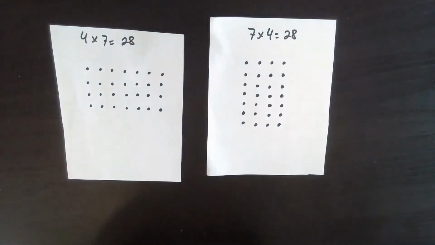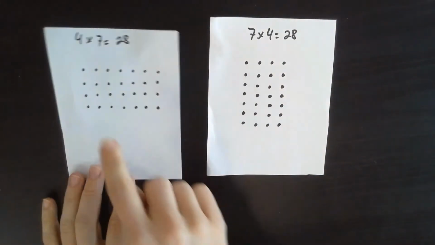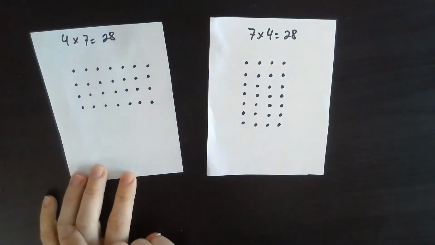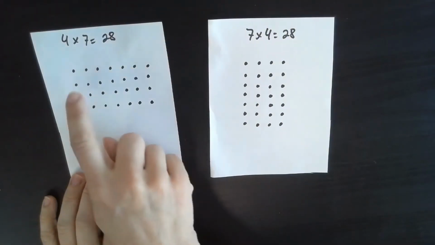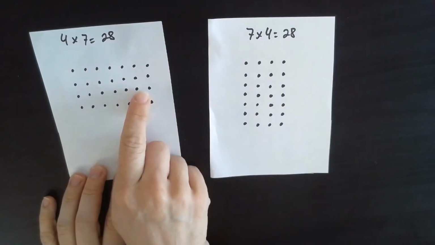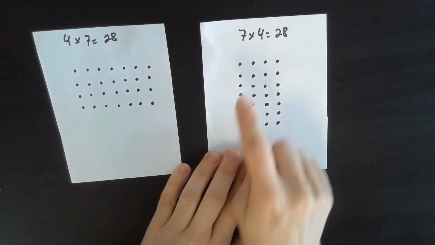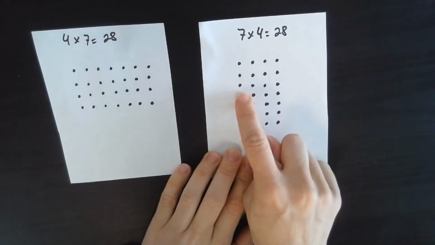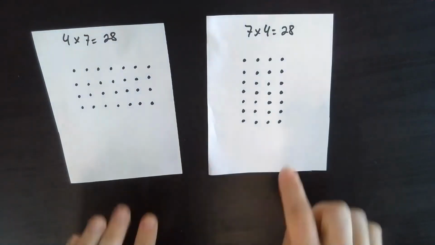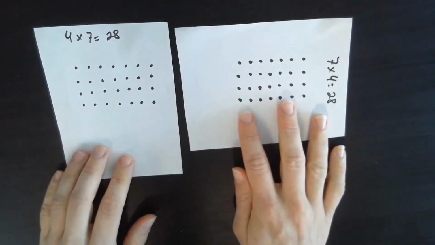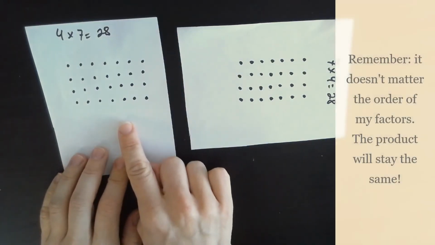Now let's take a closer look at our two arrays. So this array goes with the problem 4 times 7 because I have 4 rows and each has 7 dots in it. And this array goes with 7 times 4 because I have 7 rows and each row has 4 dots. And then when I turn this array sideways, it looks the same as this one.